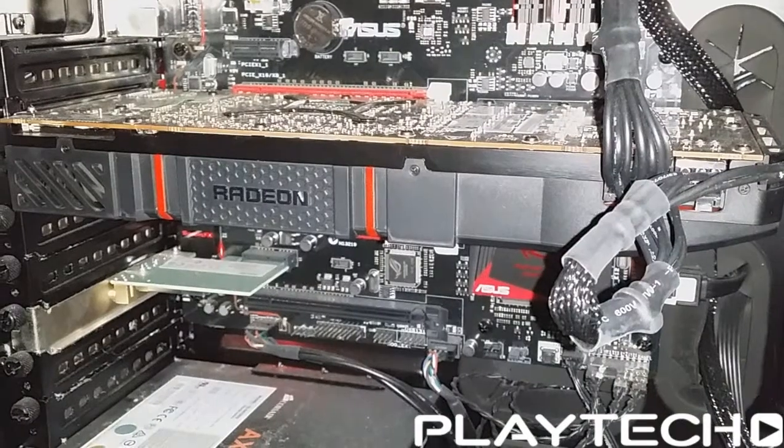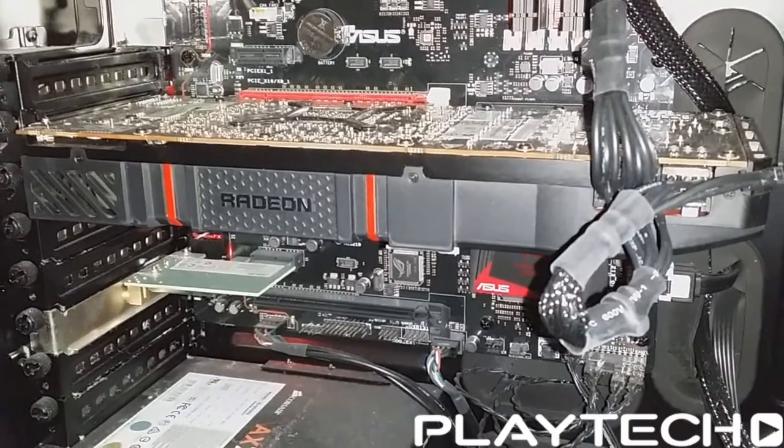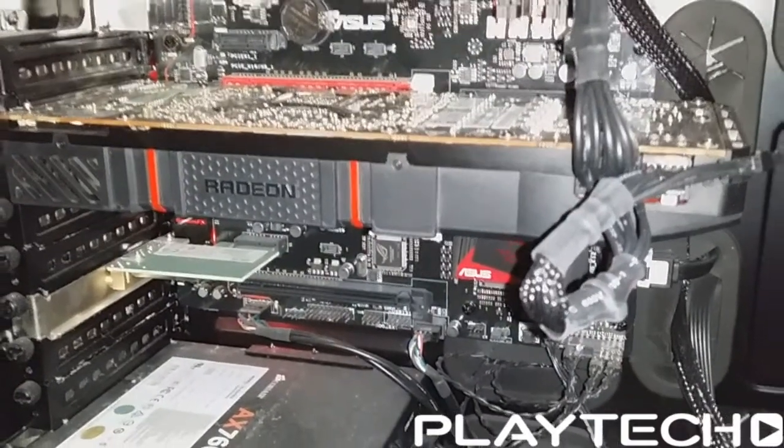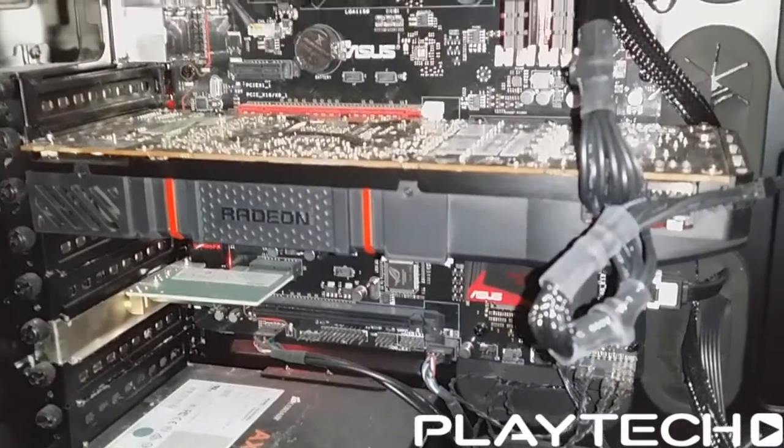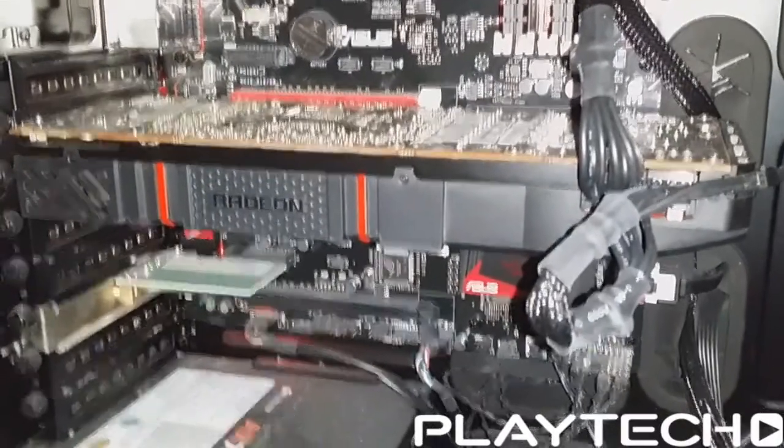So this is what the reference R9 290 sounds like at idle, and this is what the reference R9 290X sounds like at idle.